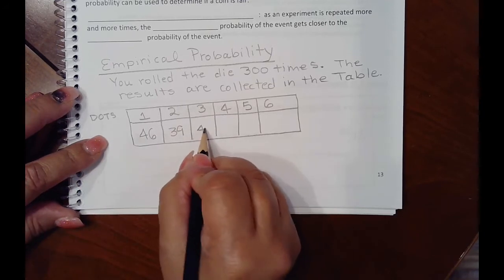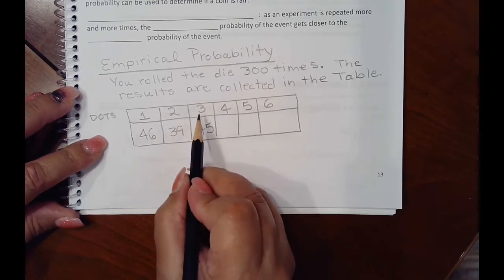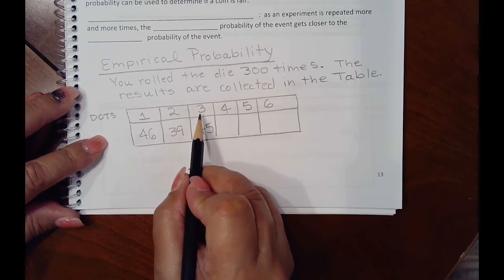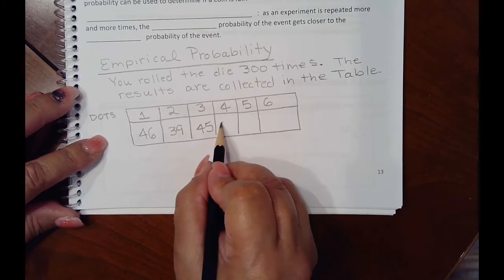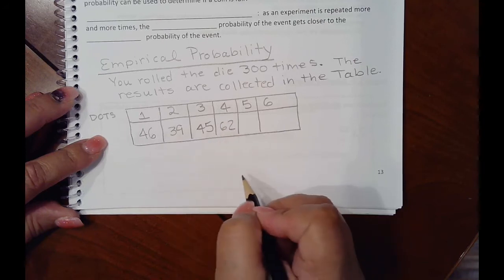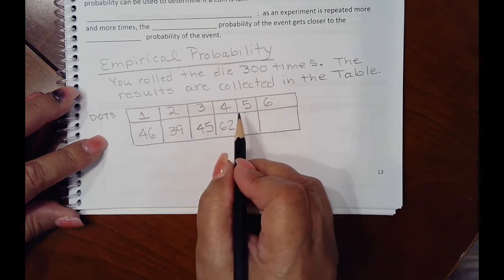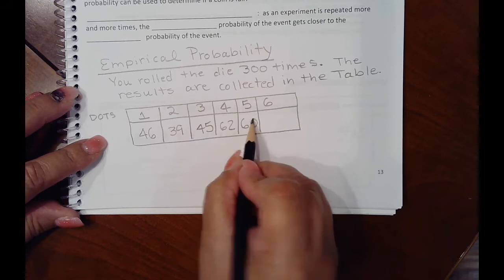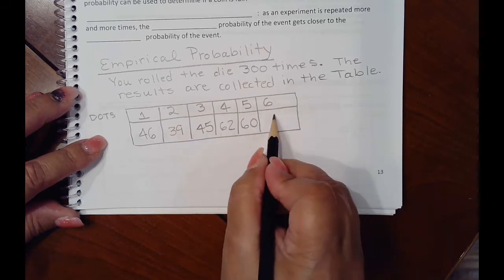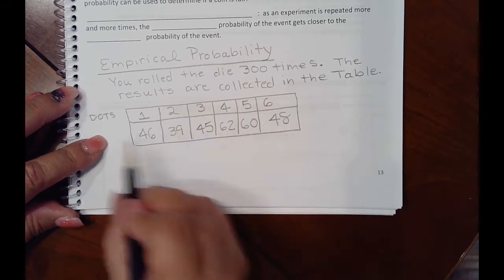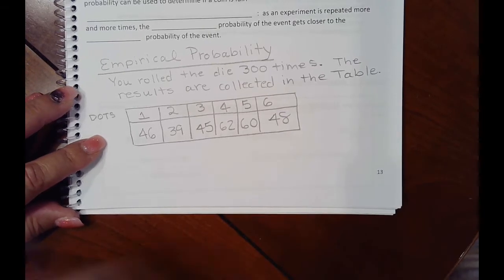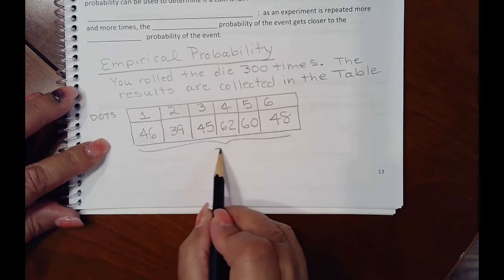The 3 landed 45 times. 4 dots showed 62 times. 5 dots ended up showing 60 times. And 6 dots ended up showing 48 times, for a total of 300 rolls. Altogether, this was 300.